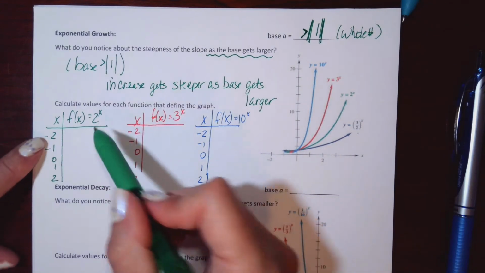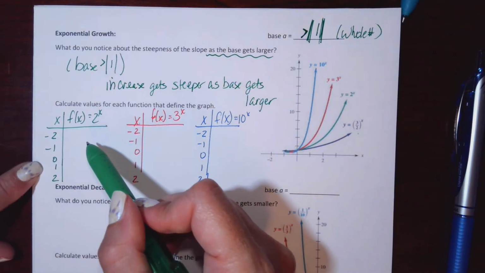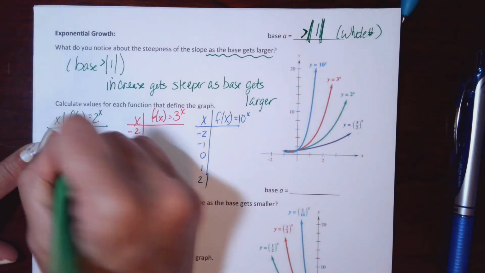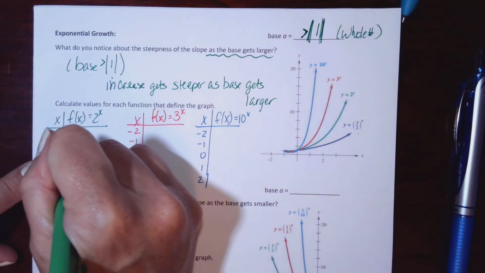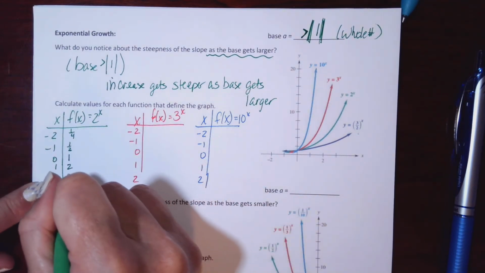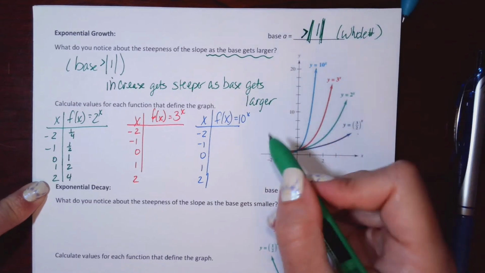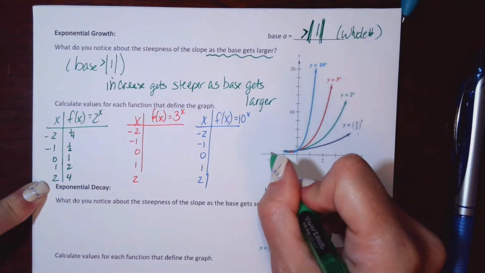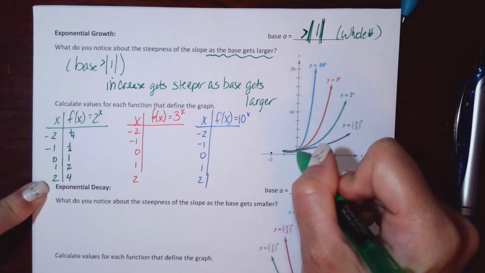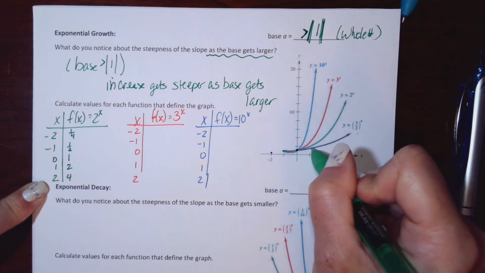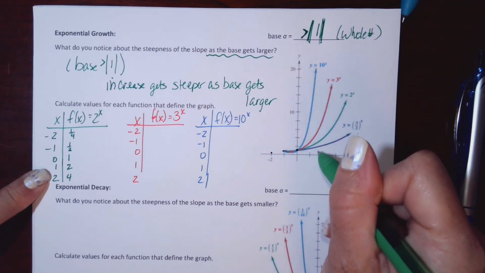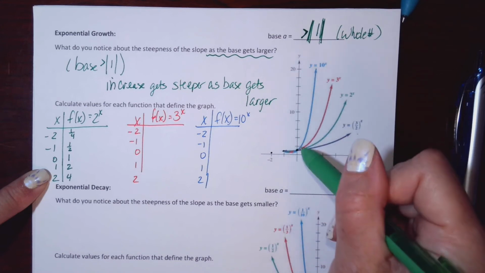Okay, so 2 to the x. Well, we just did this on our first page of our notes. 2 to the negative 2 is 1 over 4. 2 to the negative 1 is 1 over 2. Anything to the 0 power is 1. 2 to the first is 2. 2 squared is 4. So 2 to the negative 2 is 1/4, 1/2, 1, 2, 4. Oh, they're counting by 2s on our y-axis.